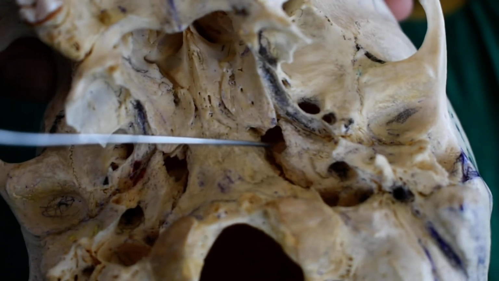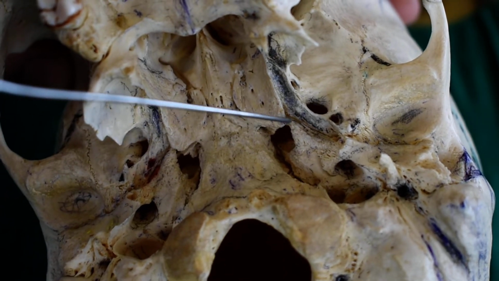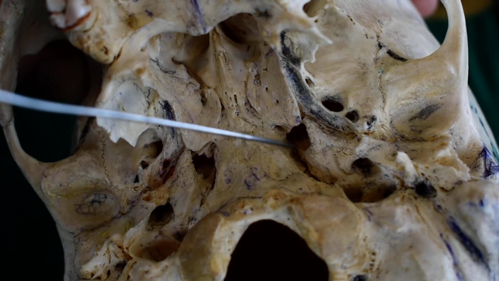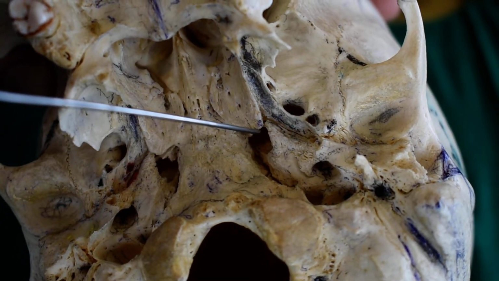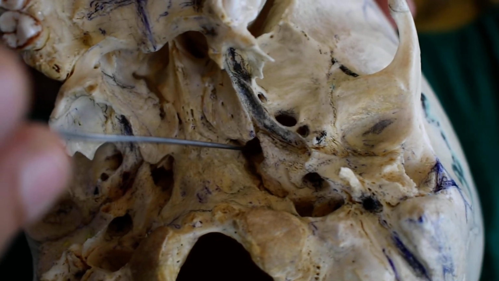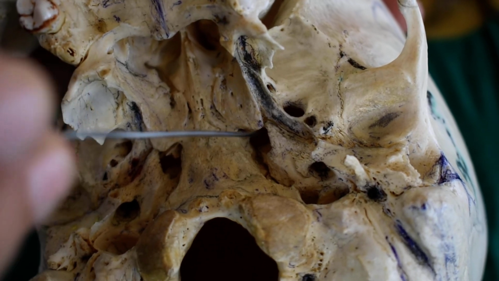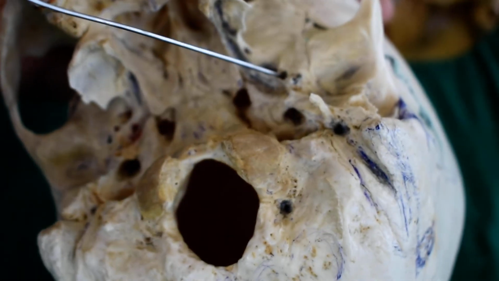What about the posterolateral boundary? The entire posterolateral boundary is composed of this segment of bone, which is called petrous portion of temporal bone. So these are the boundaries of foramen lacerum. Now we will discuss all the structures which are passing through these different foramina.